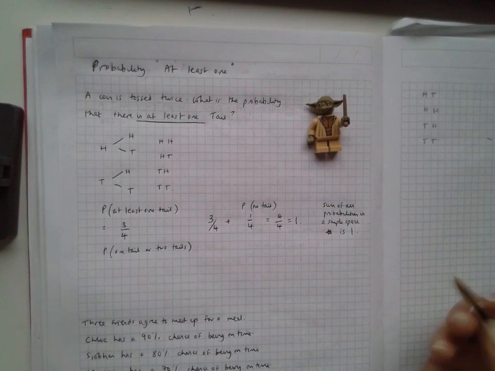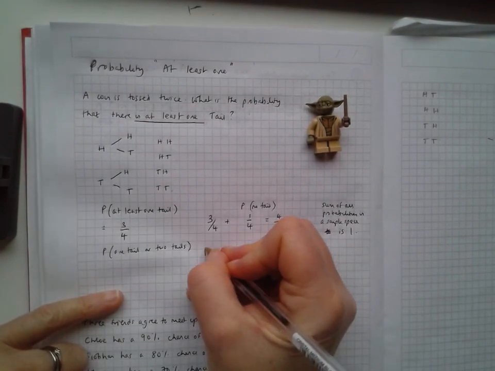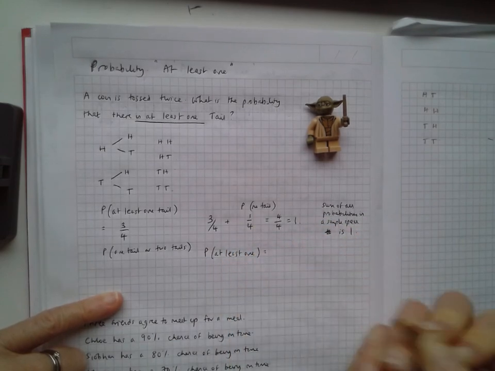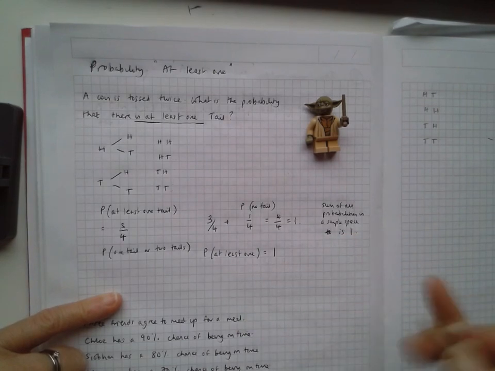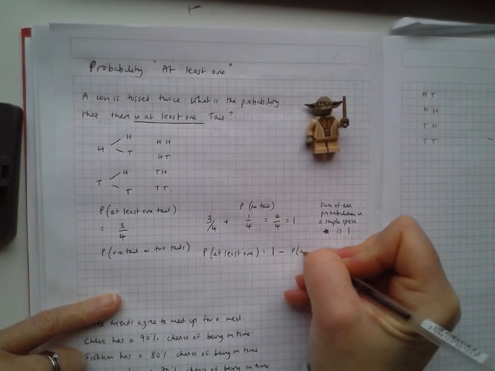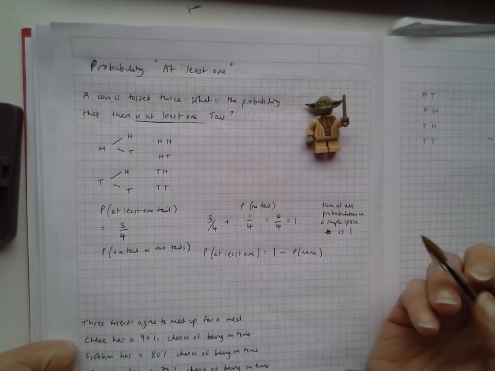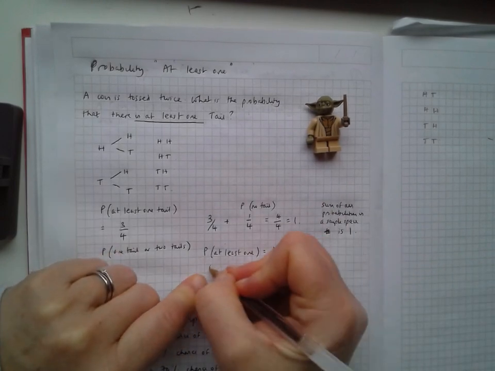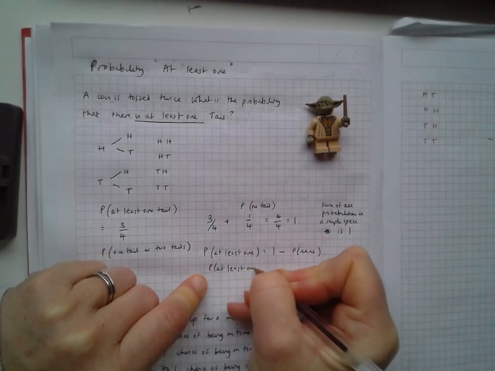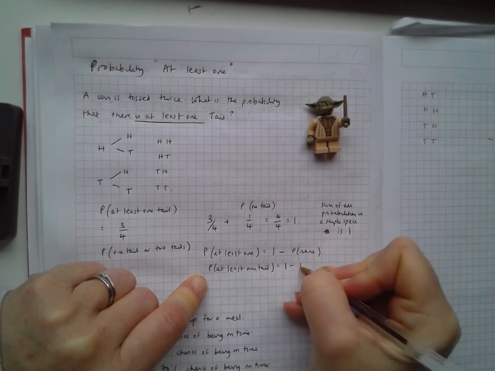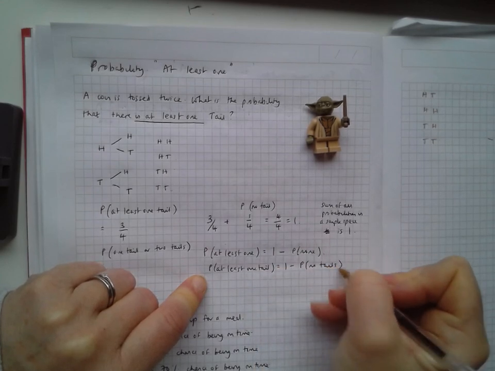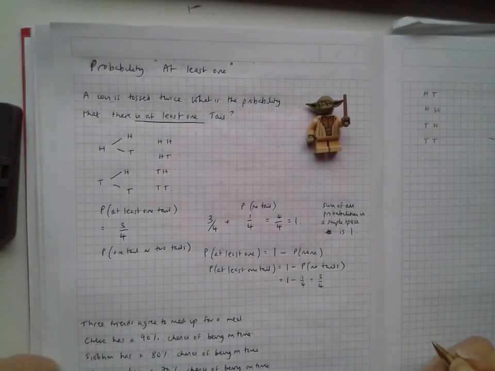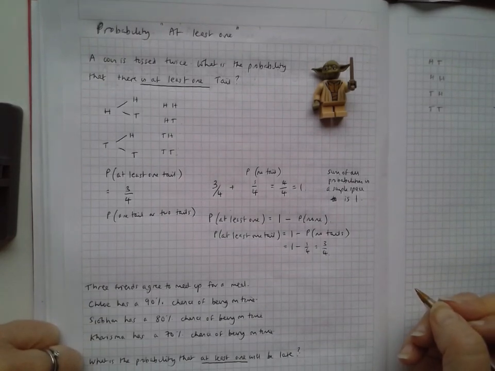So from this we can get the idea that the probability that there's at least one is going to be 1, the total of all the probabilities, minus the probability that there's none. So the probability of at least one tail is 1 minus the probability that there's no tails. And no tails was 1/4, so 1 minus 1/4 is 3/4. Let's take another example and see whether it makes sense.